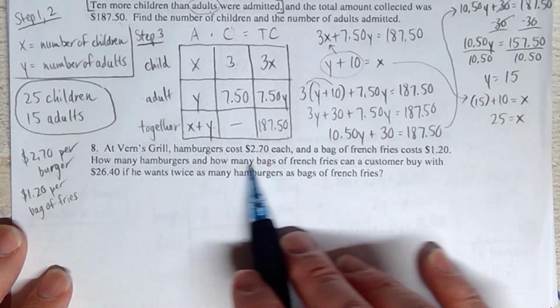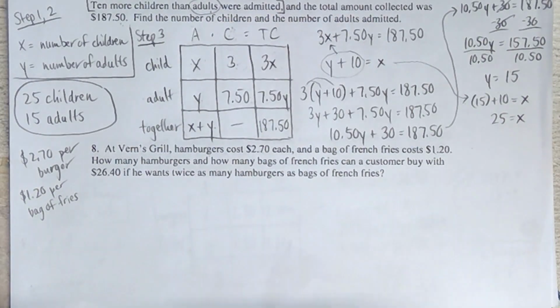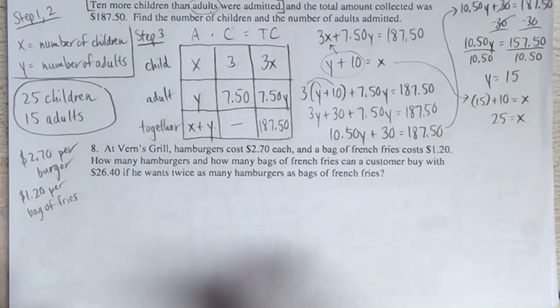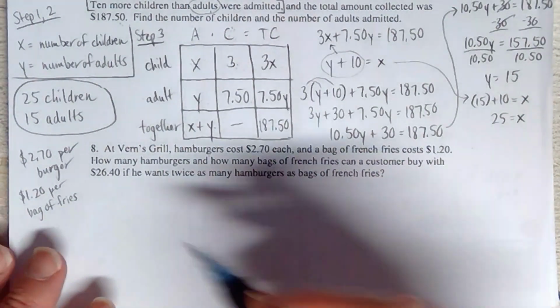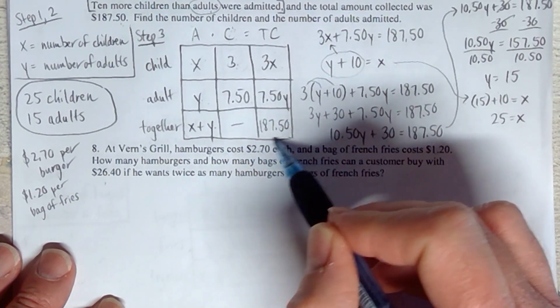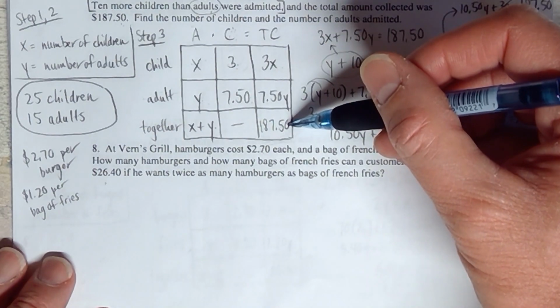It says how many burgers and how many bags of fries can a customer buy with $26.40. So in other words, he's going to spend the $26.40 on both the burgers and the fries together. And so once again, the $26.40 is going to go into this box down here on the bottom right-hand corner because it's going to be the total cost of all the burgers and fries together.